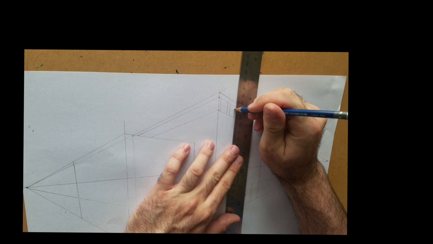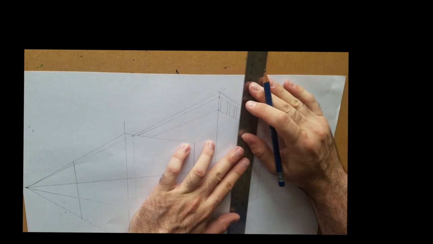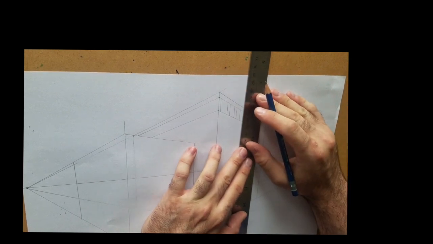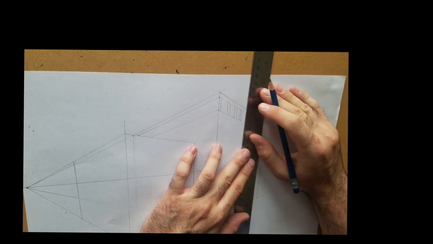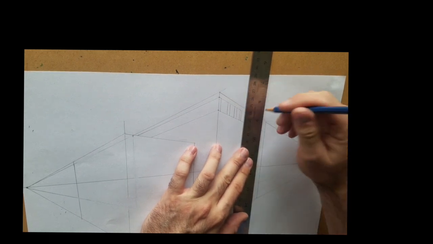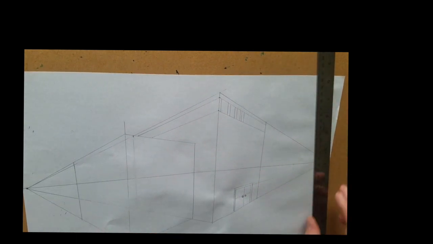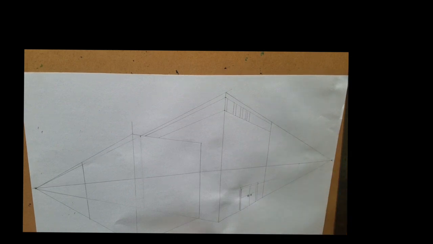But what you want to remember is that as you do this, the windows are going to get smaller and smaller as you go back. Now I'm just freehanding here. If you want to get really wild, you could measure everything out like that. But remember, bigger towards the front, smaller as they go back.